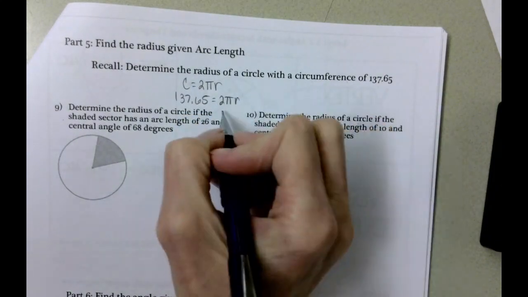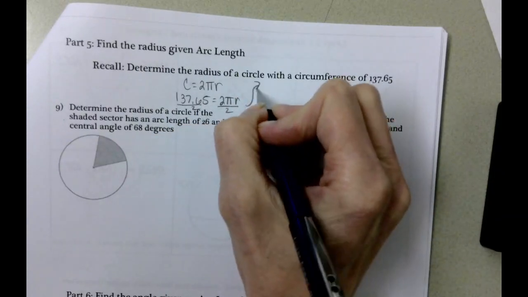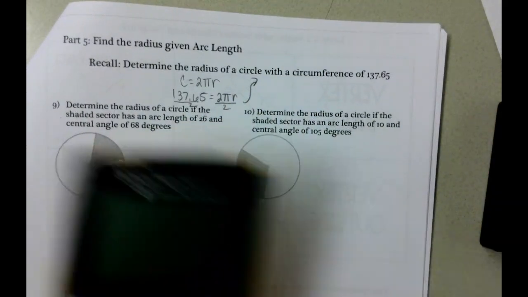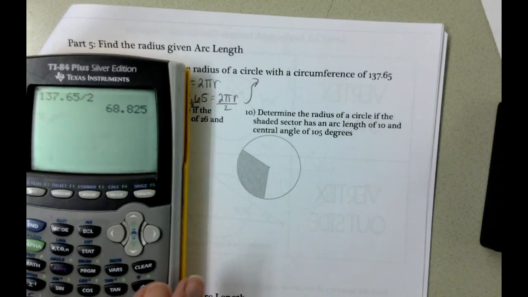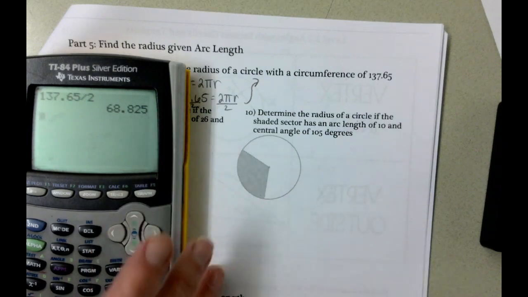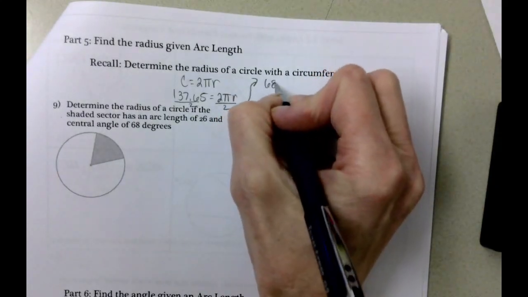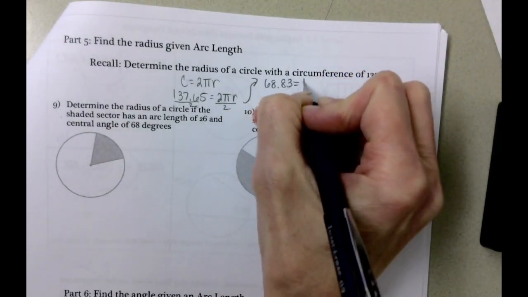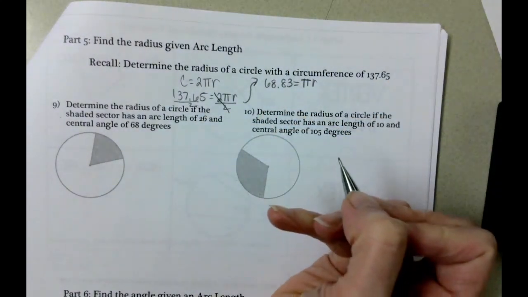And we can start by dividing both sides by 2. So 137.65 divided by 2 gives us 68.83 when we round it. Looking at this, since this is a 5 or higher, it rounds that 2 to a 3. So 68.83. And remember, we just divided by 2, so we still have that pi r left.